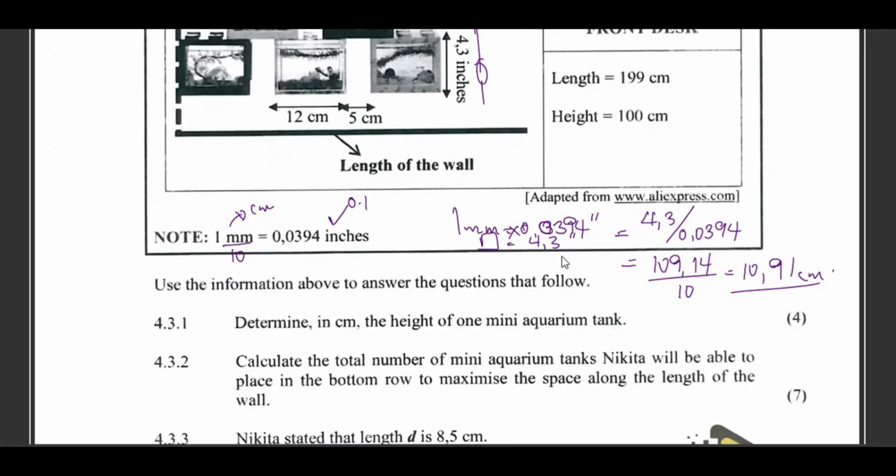Calculate the total number of mini aquarium tanks Nikita will be able to place in the bottom row to maximize the space. So now what you have to know is that from here up to there, what is the length?